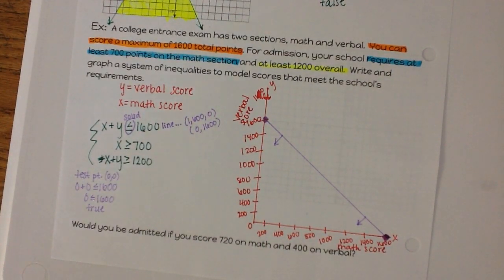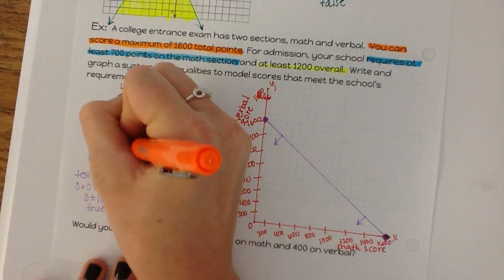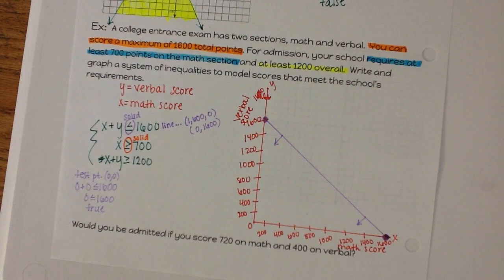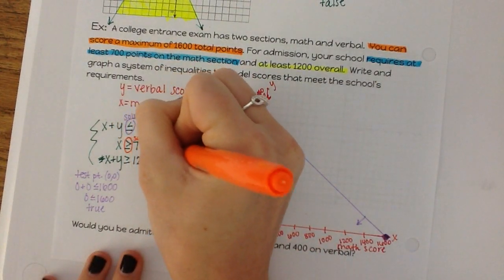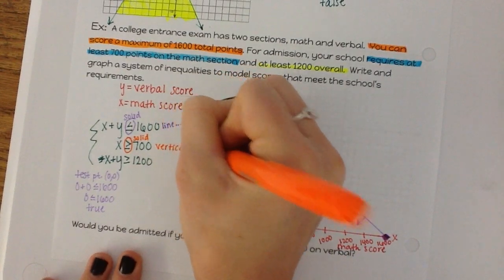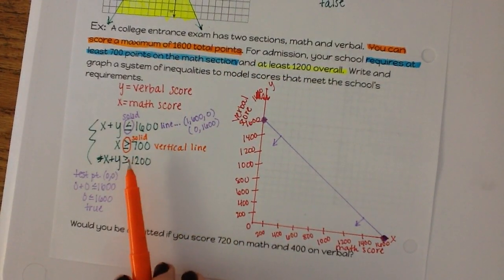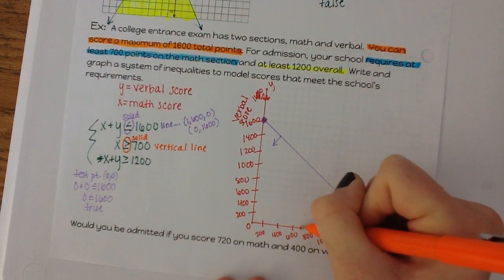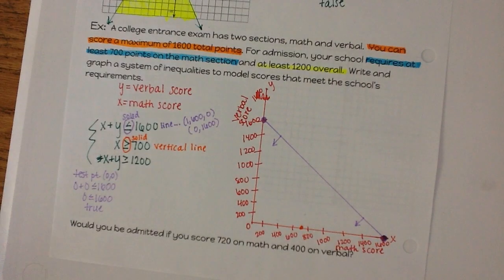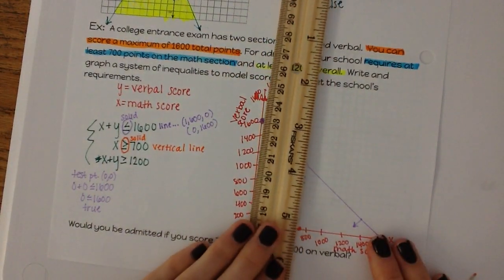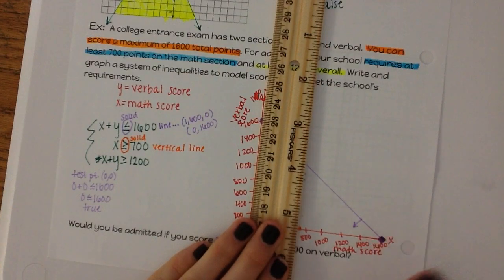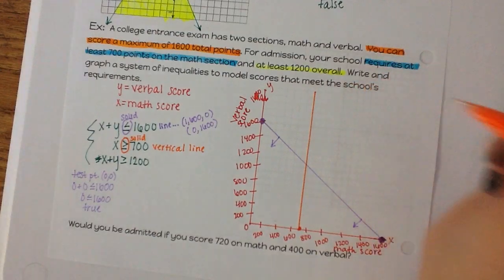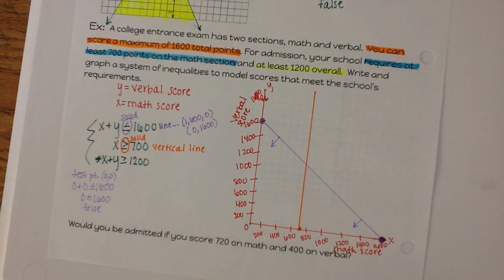So let's go ahead and plot the second one. This also tells us we have a solid line, and this is also a vertical line. So we have a vertical line at 700. So x equals 700. So 700 is right here. And we are going to make our vertical line, which goes up and down, at x equals 700. Okay, so there's our line.